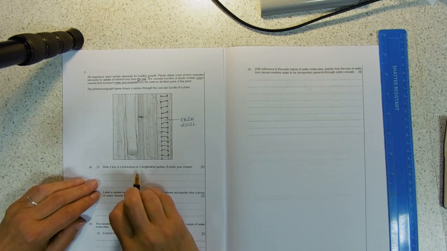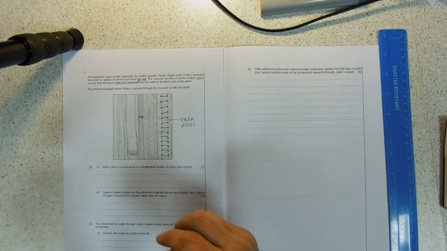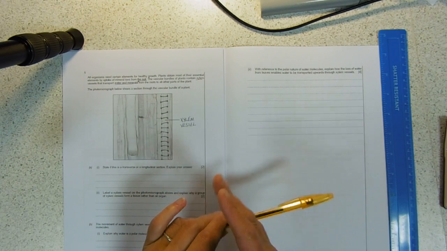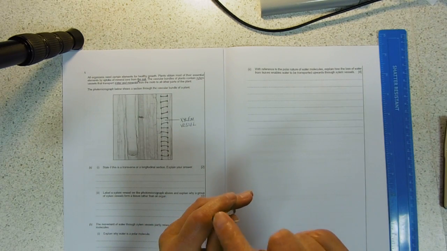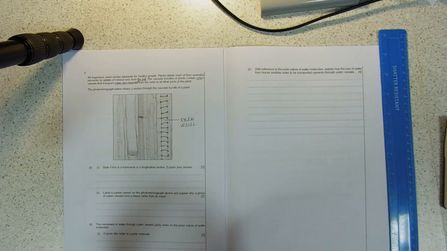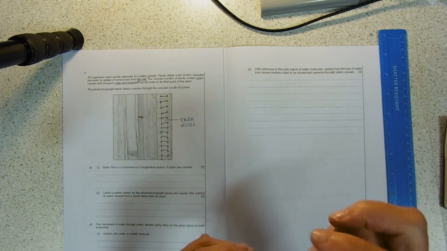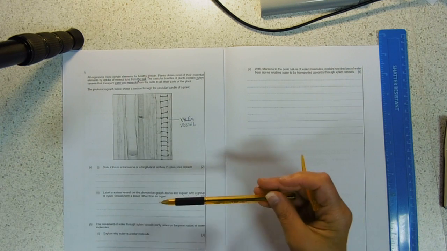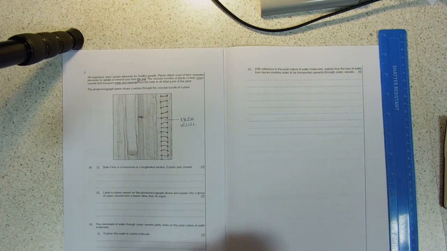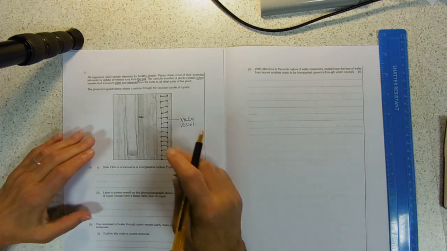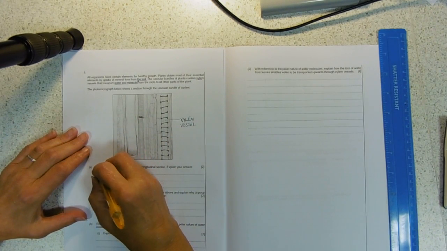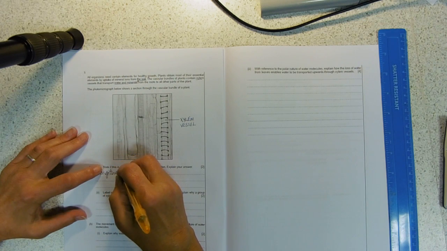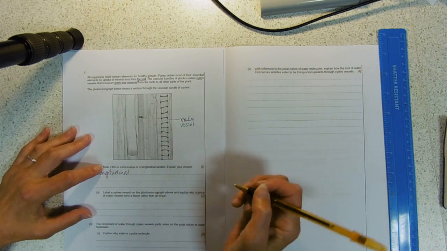State if this is transverse or longitudinal. So transverse would be cutting across and you'd see that shape, and longitudinal would be cutting down and you'd see that shape. Sorry, the other way around, isn't it? Transverse across, see that; longitudinal down, see that. So I'm seeing long thin rectangles of cells, so that makes it longitudinal. I only need to state that, I don't need to put it into a sentence.